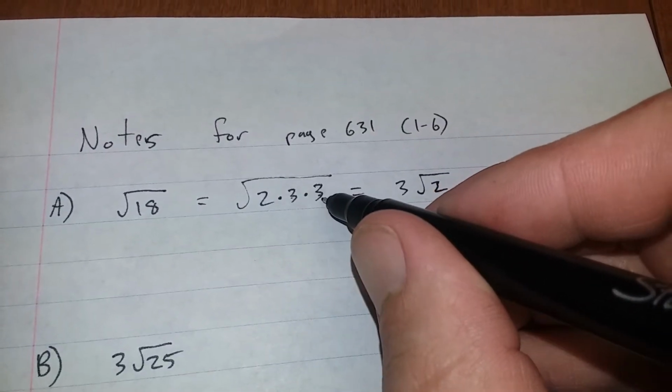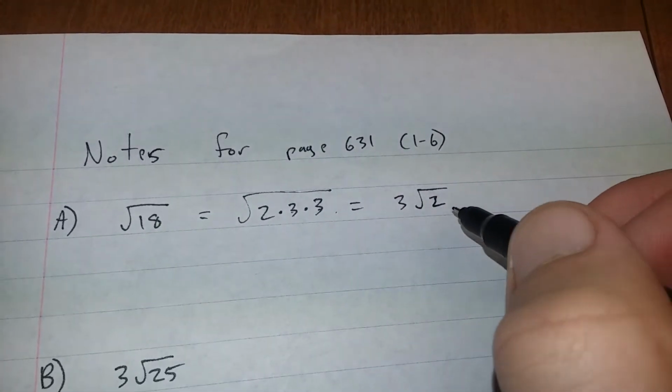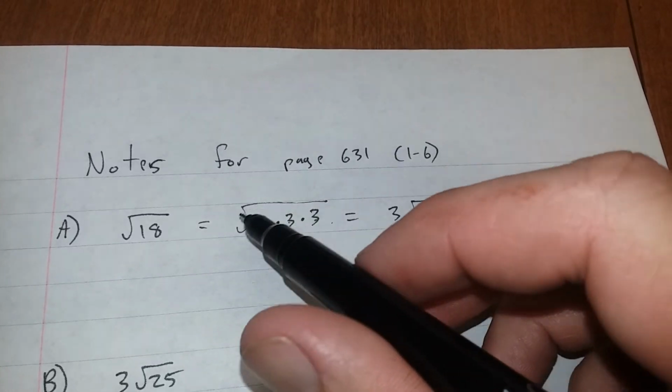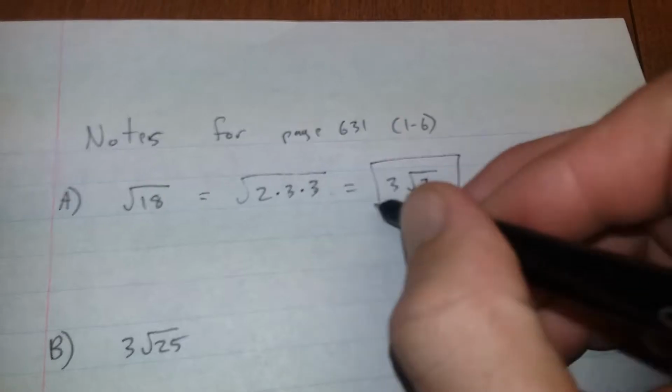When you have a pair of 3's, they come out in front, and then the 2 will remain inside because it's all alone. Okay, so when you have a pair, it comes out as 1, and whatever's left stays inside. That's the answer.